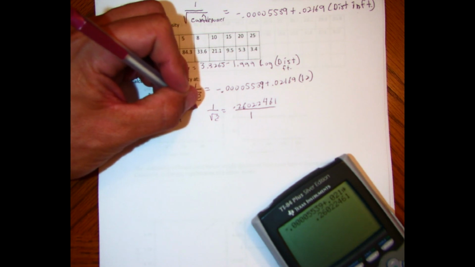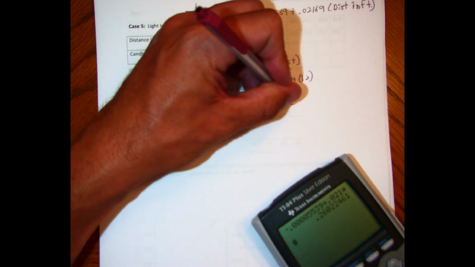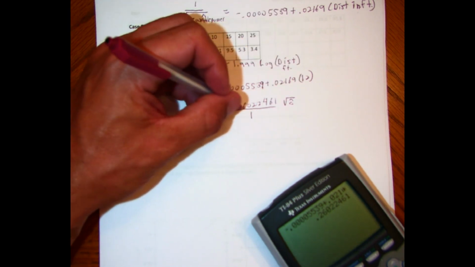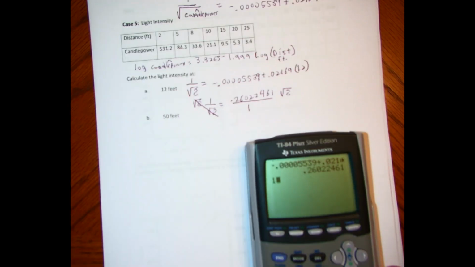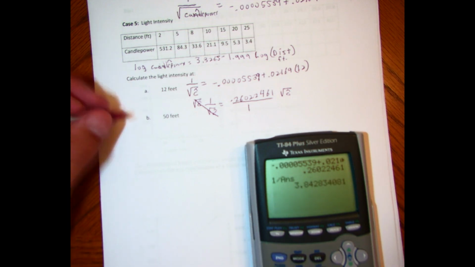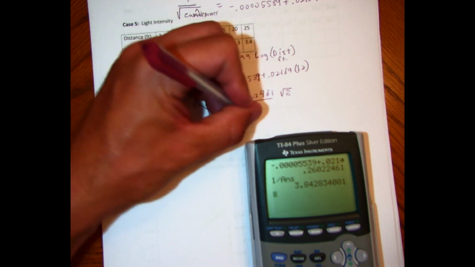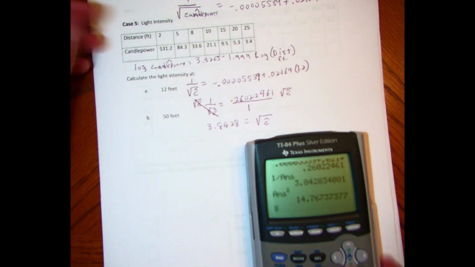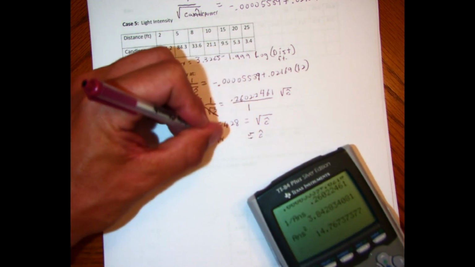So we'll put that over 1, or we could just multiply both sides by the square root of predicted candle power, like that. So that cancels. Then we would divide by this 0.26022461. So I've got to do 1 divided by this answer, and I got 3.8428 equals square root of predicted candle power, and then I would square that, and I get about 14.8. Approximately 14.8.